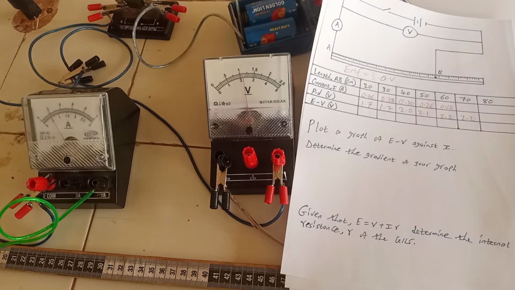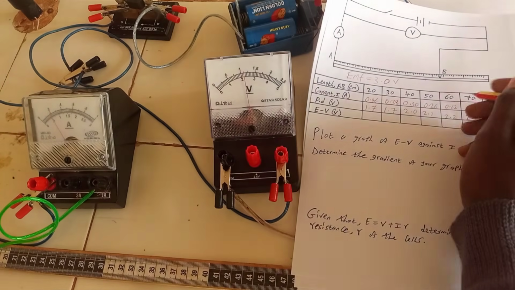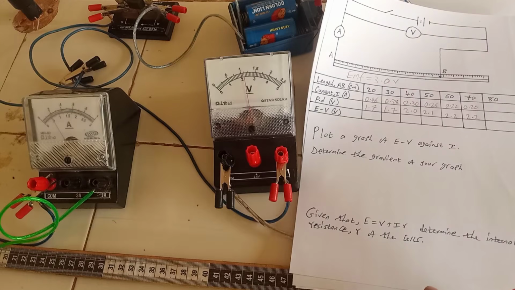For the ammeter, we have 0.20, straight at 0.20.